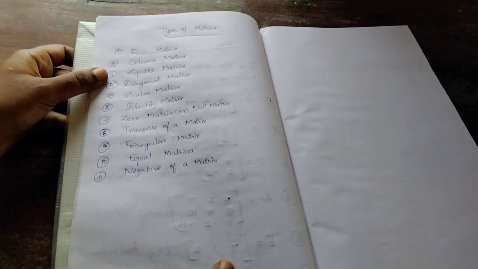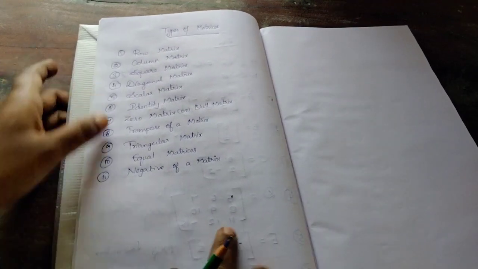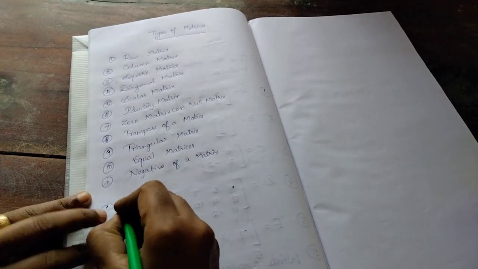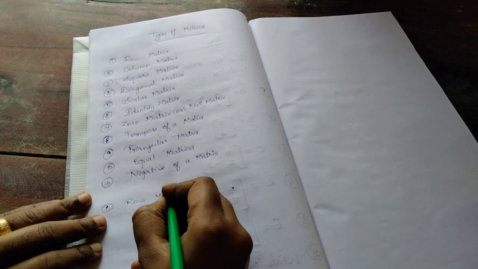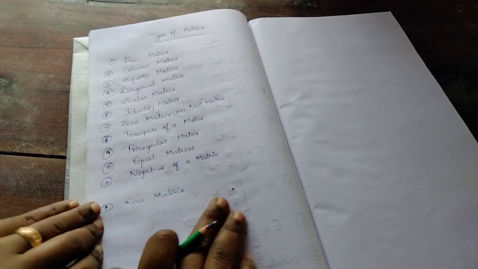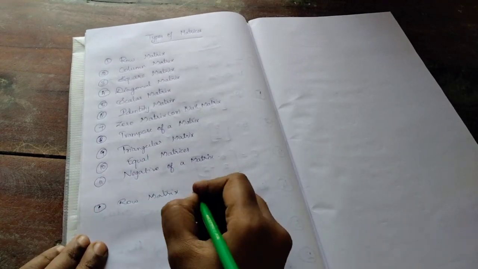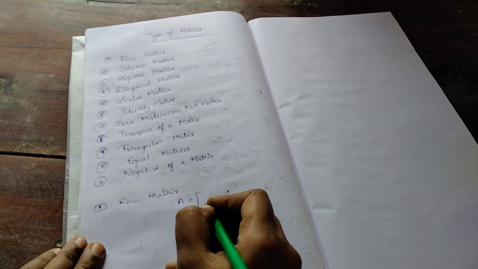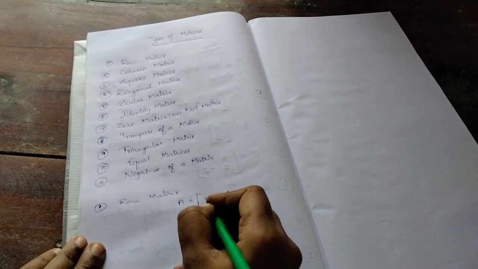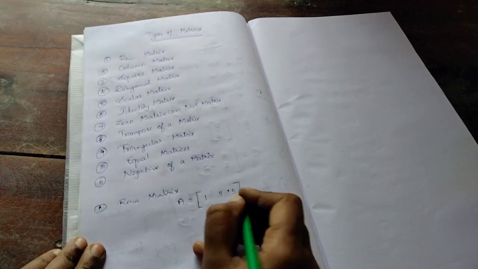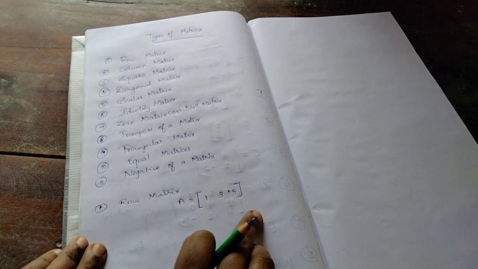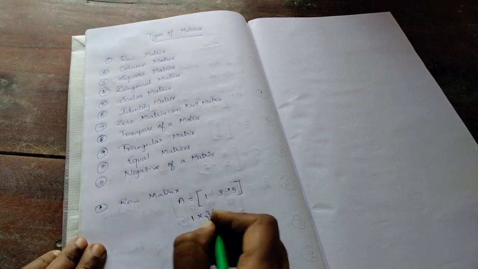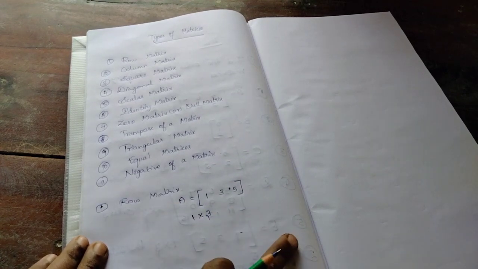Row matrix means how many rows does it have? It has only one row. Listen, I wrote the examples. Row matrix means it contains only one row. So what's the example? Shall we write one example? A is equal to only one row. It has many columns. So 1, 3, 5. It has only one row, but there are 3 columns. What is the order of this? 1 by 3, because one row and more than one column. Got it, students?